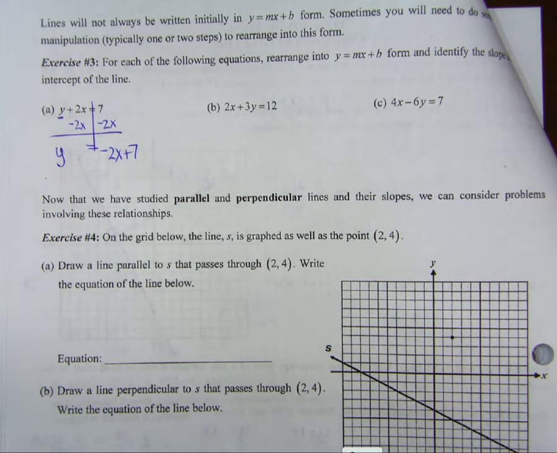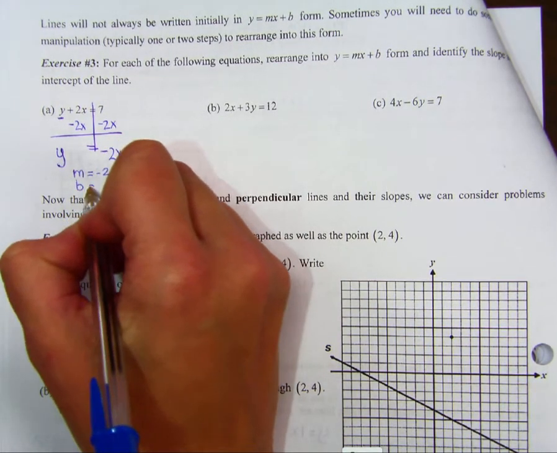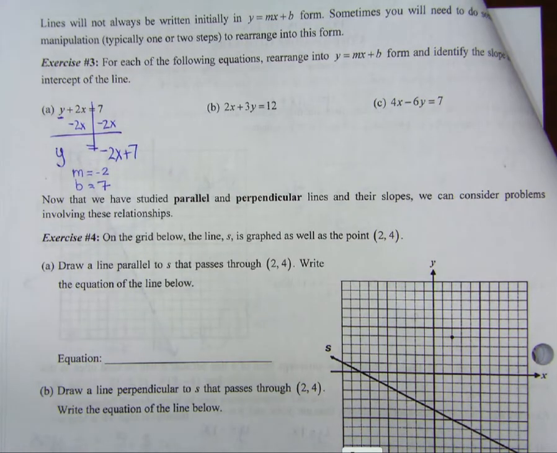And now once we have it in y equals mx plus b form, or slope-intercept form, I can easily pick out my slope, and I can easily pick out my y-intercept.